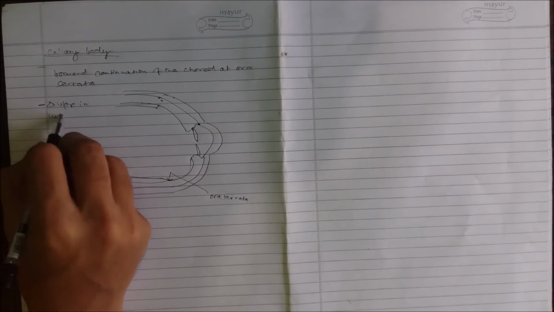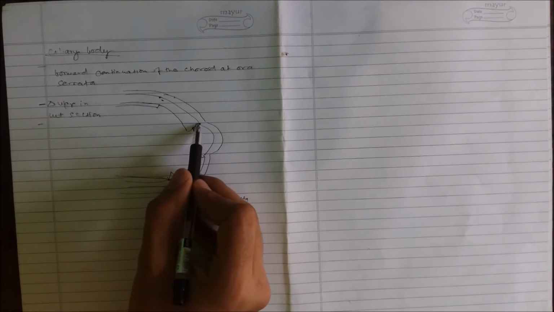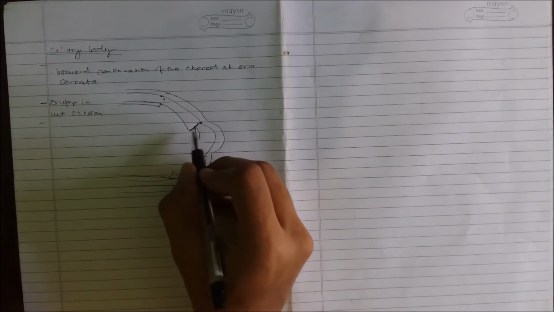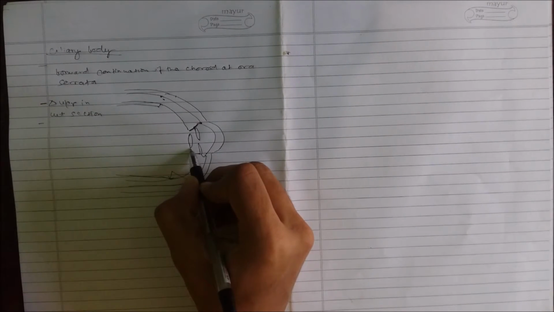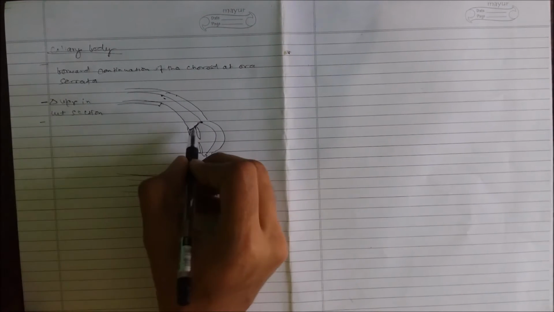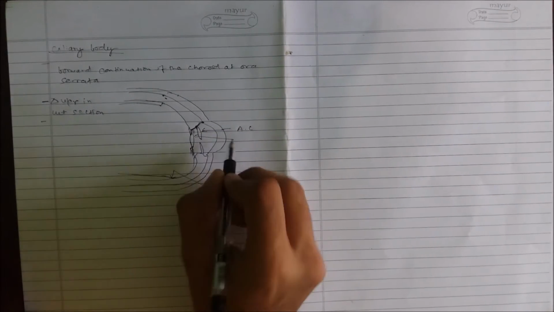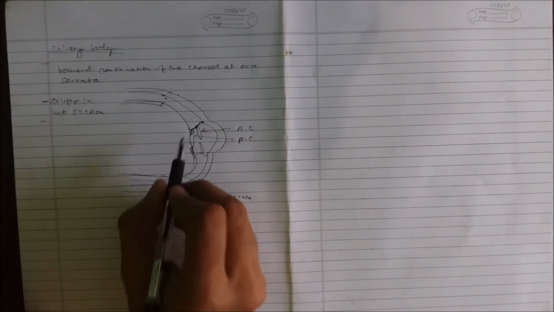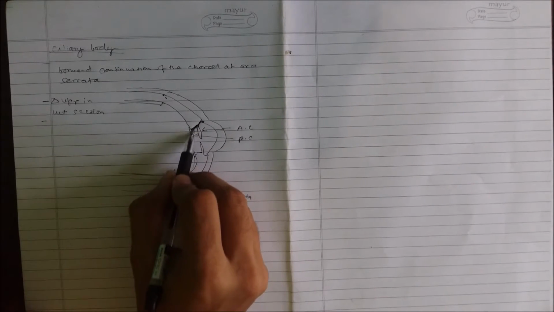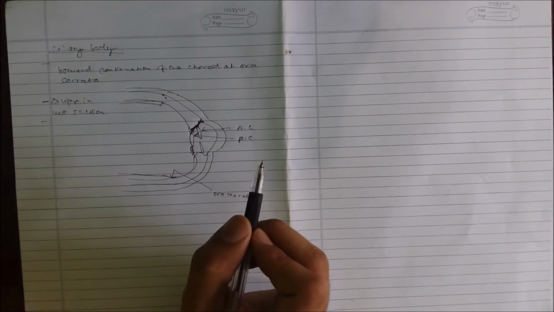The ciliary body is triangular in cut section. And the anterior side of the triangular ciliary body forms part of the angle of the anterior and posterior chamber. Suppose this is your lens and this is the suspensory ligaments, and this is your anterior chamber, and this is your posterior chamber, and you can see this part of the ciliary body is forming part of this angle, of the posterior chamber angle and the anterior chamber angle.